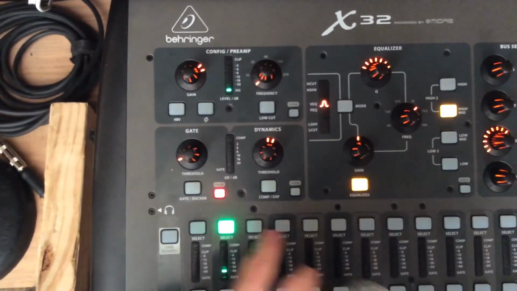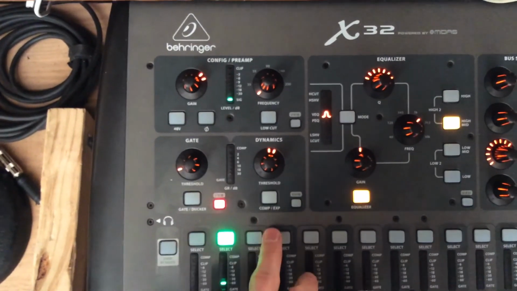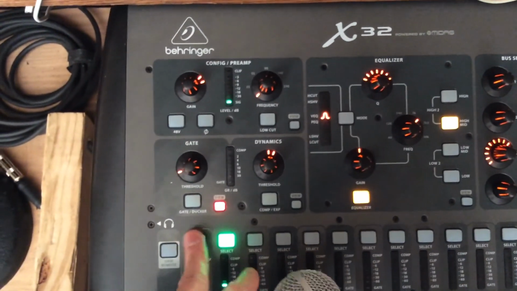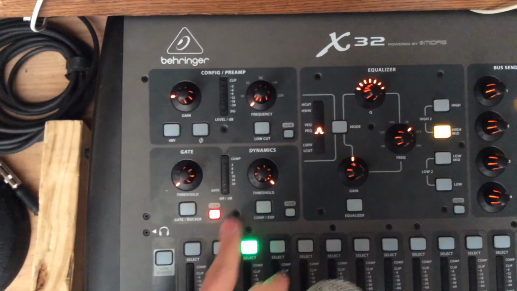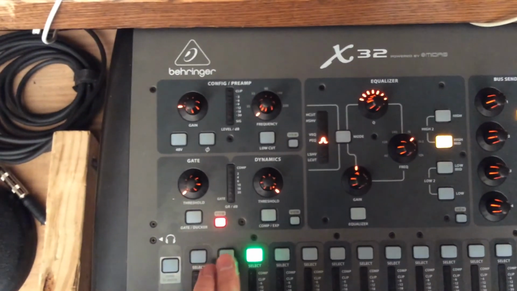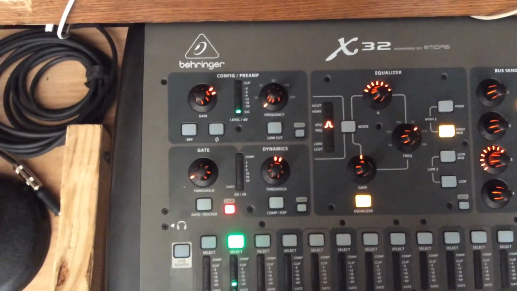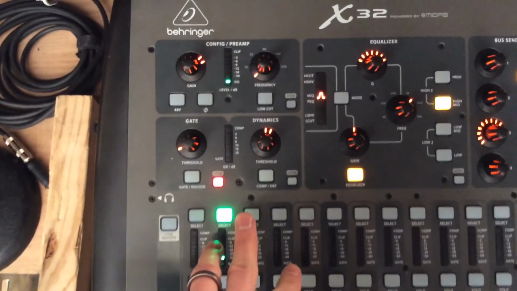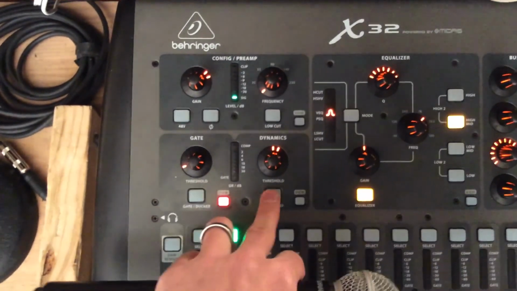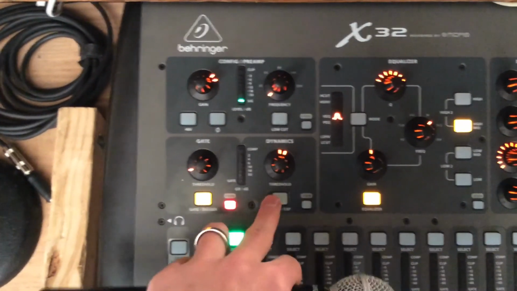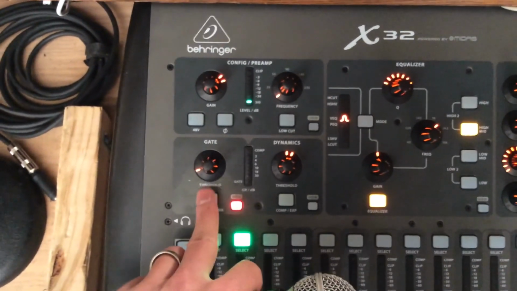Like everything else up in this section, it's assigned by channel. So the encoders are going to change, and the values are going to change based on which channel you have selected, and also they're not going to do anything unless they're turned on. Okay, so they got to be turned on to do this. We'll start with a noise gate.